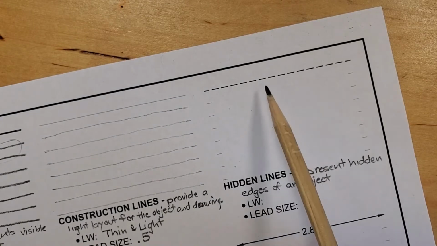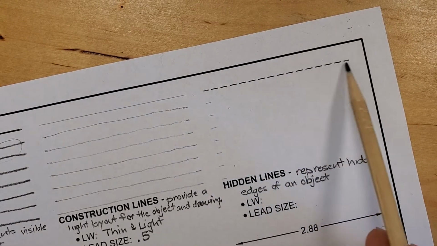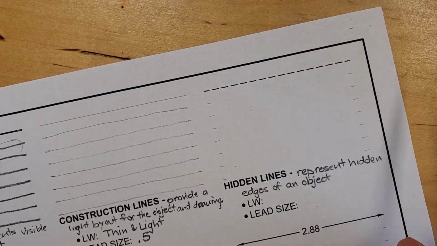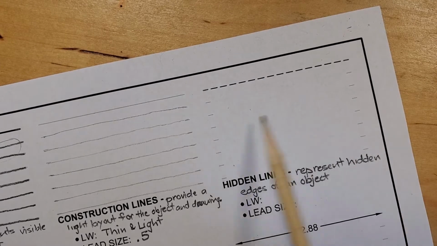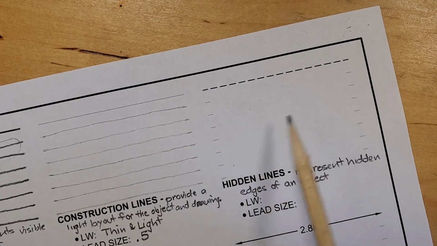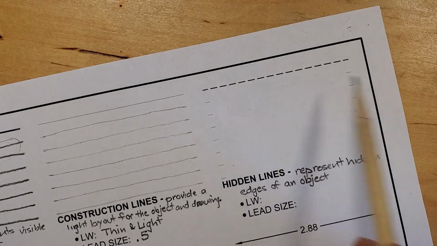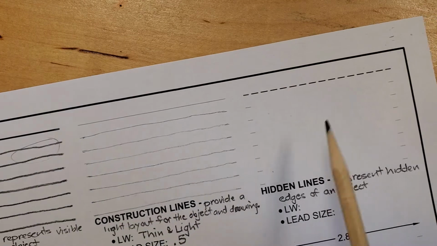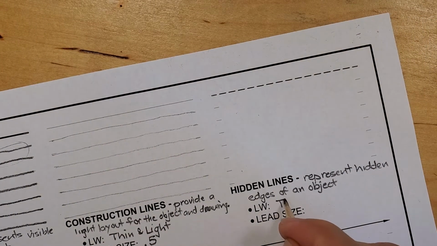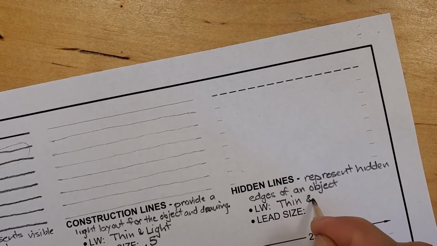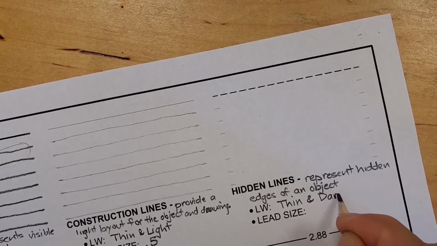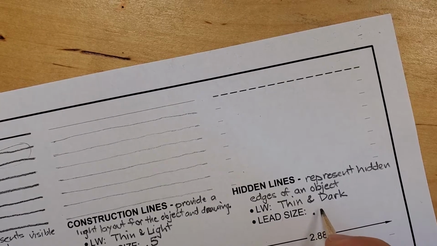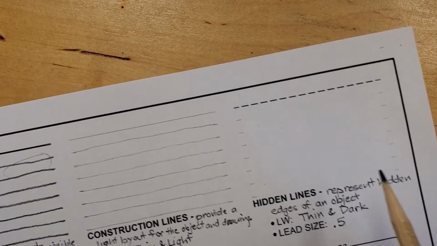If we look up here at the actual hidden line, notice that it's made of dashes and spaces, or just made of dashes, because if it's got dashes, it has spaces intuitively. We're going to make that in just a moment. Looking at its line weight, it's a bit thinner than the visible line over here to our left, so we would consider this a thin line. However, it is dark, unlike the construction line, which is light. Since this is a thin line, the obvious pencil size is 0.5. Let's create this.